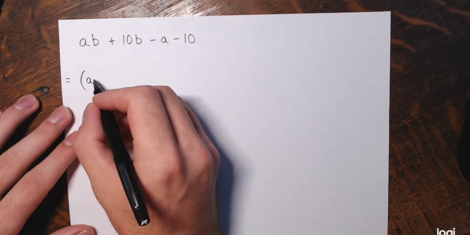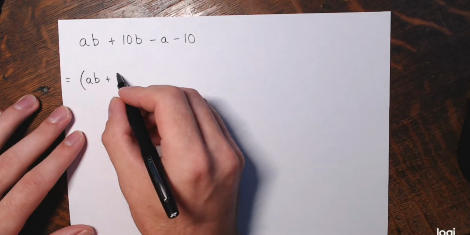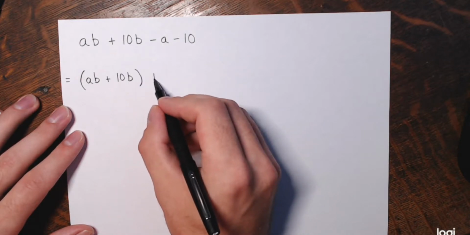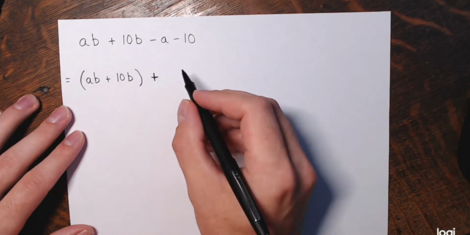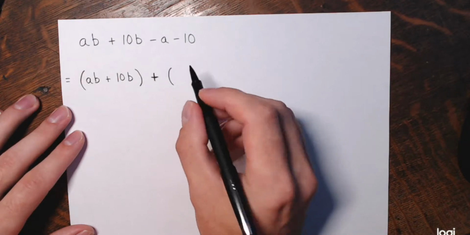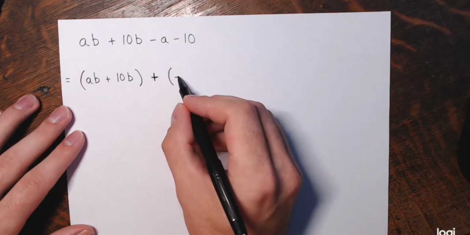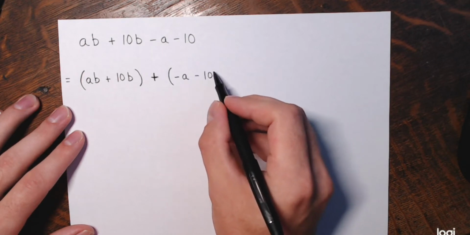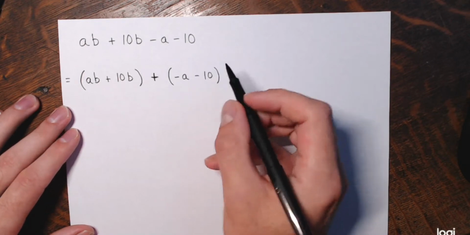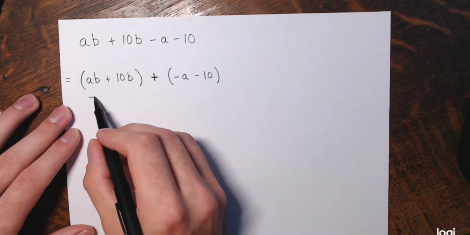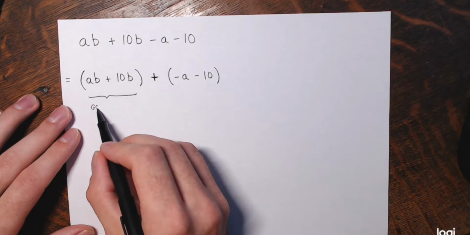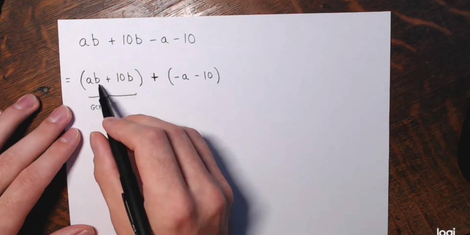You have ab plus 10b. And then again, I like to put a big plus sign here. And then the second group has the second 2 terms, minus 1a, minus 10. All right, then we factor each group separately. The first group, the greatest common factor of these 2 terms is just b.